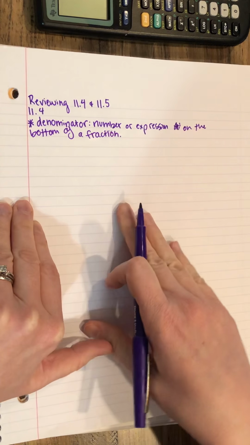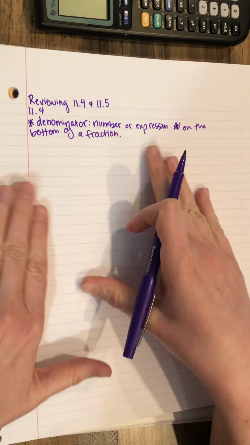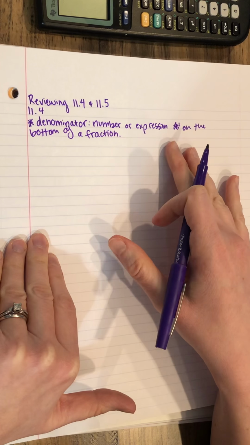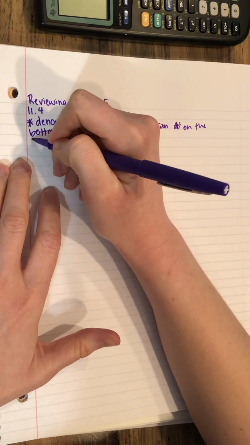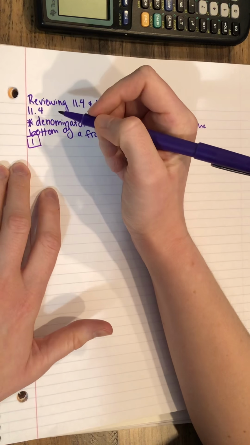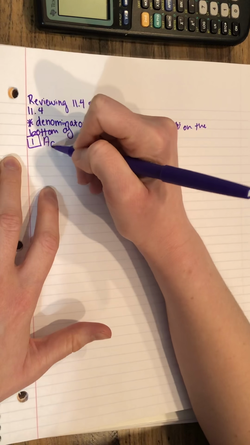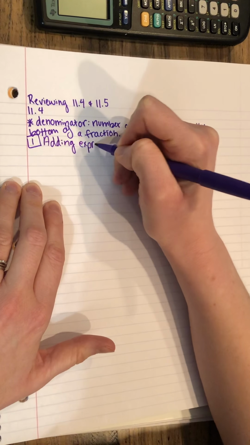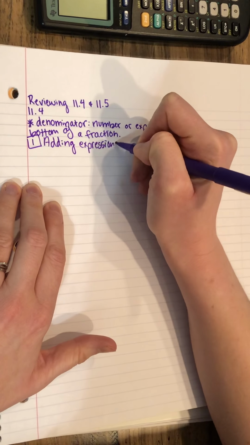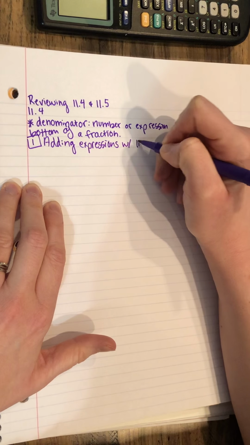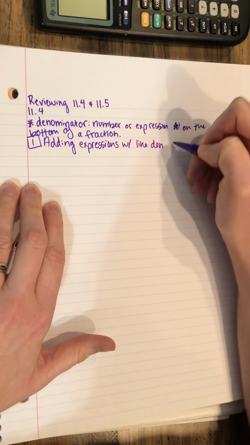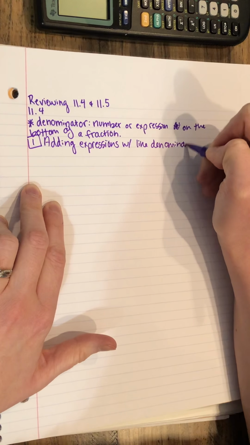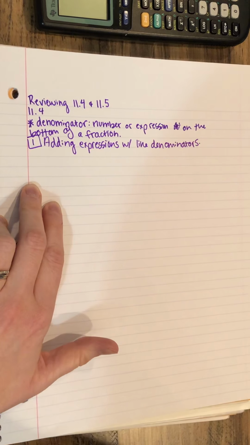All right, here's where you do need to start copying. Remember, you are submitting this to me, and this submission of just copying your notes is going to be part of your grade. So the first thing is adding expressions with like denominators. Here's an example of that.